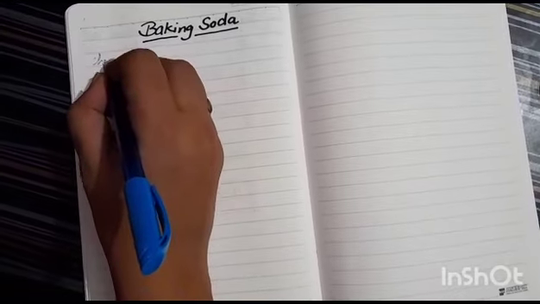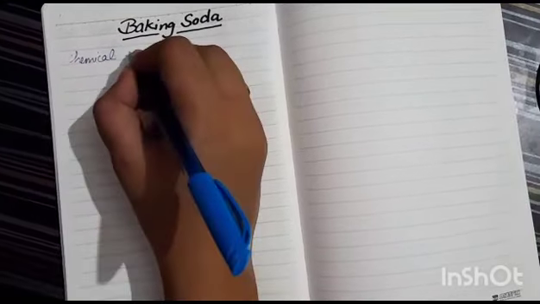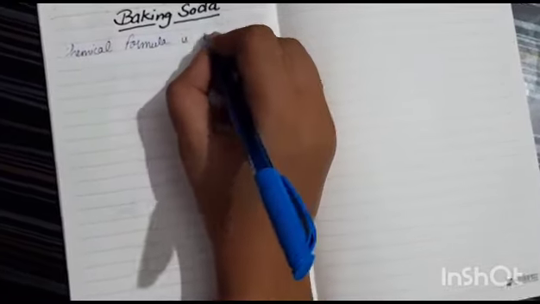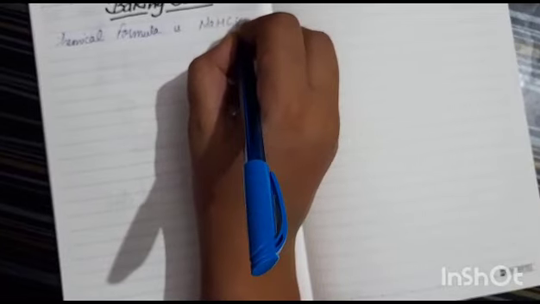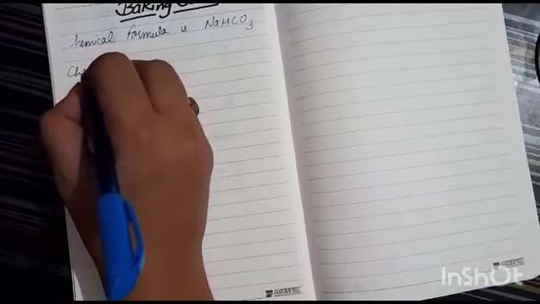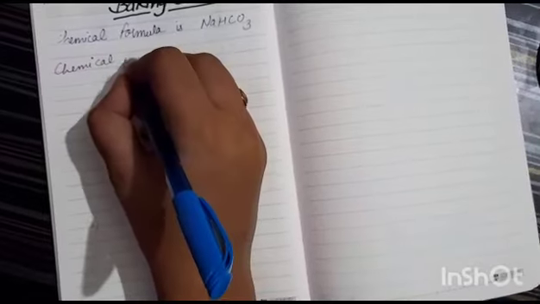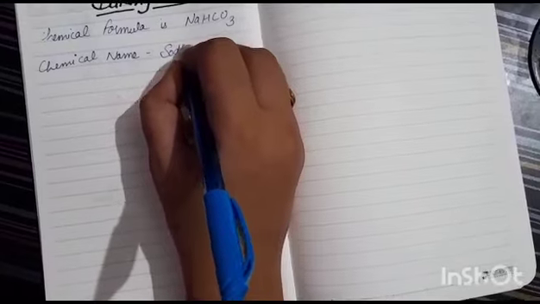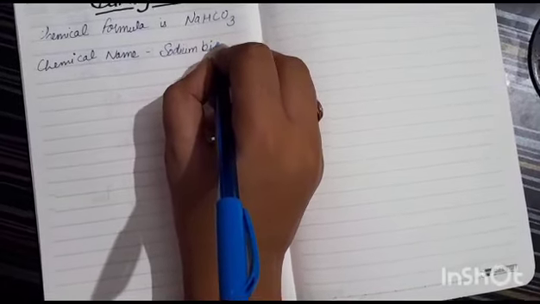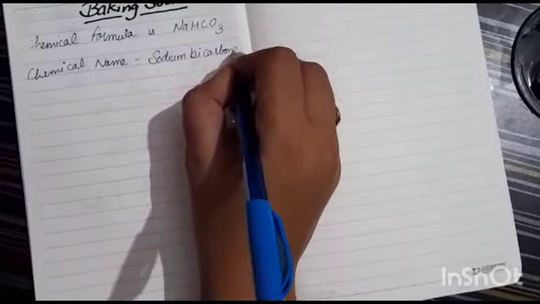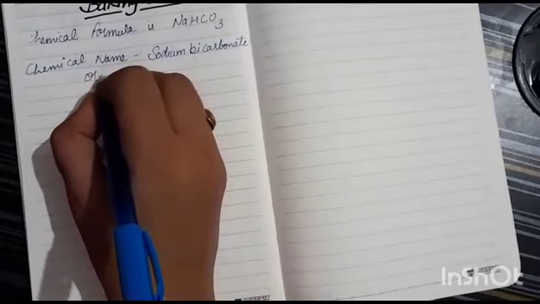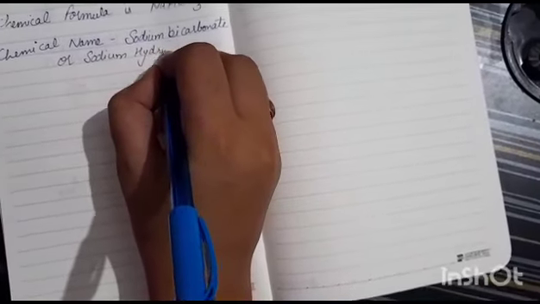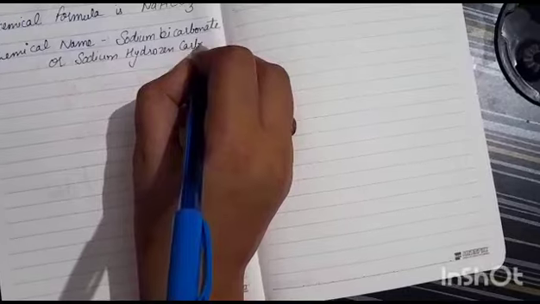Its chemical formula is NaHCO3. Chemical name: sodium bicarbonate or sodium hydrogen carbonate. Both the names are correct.